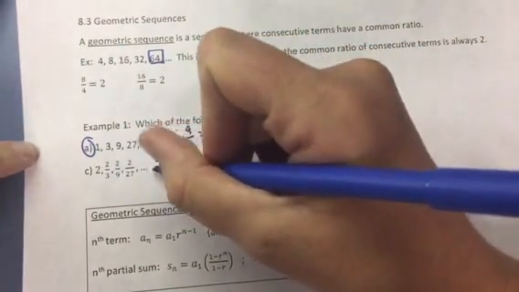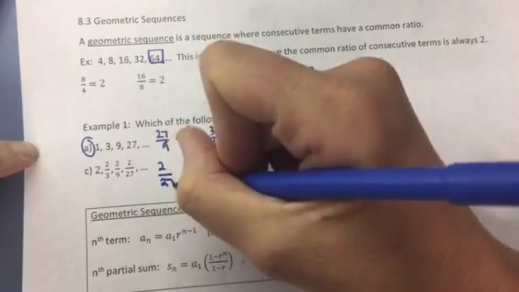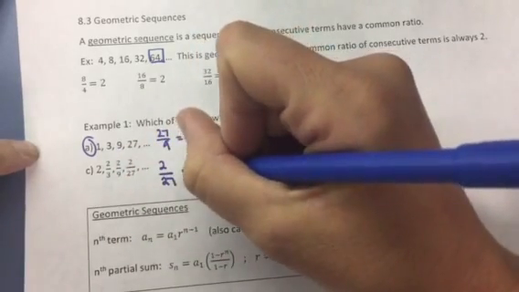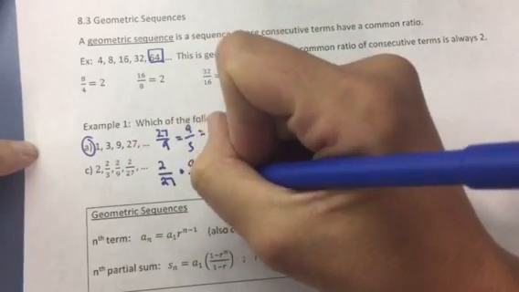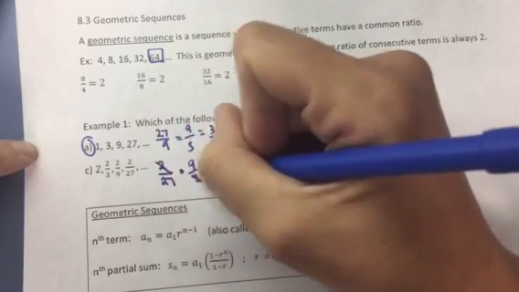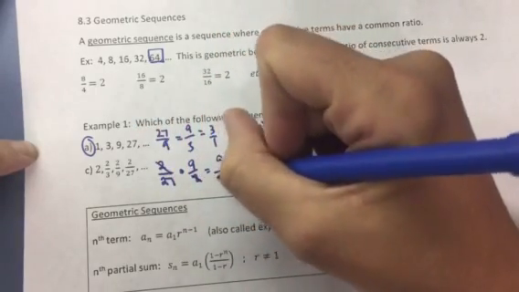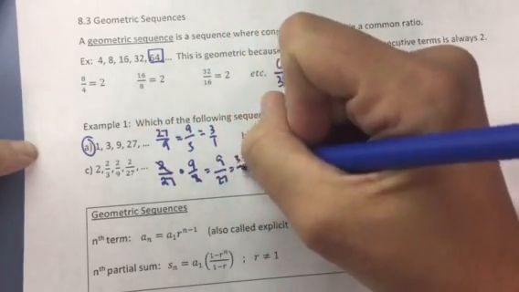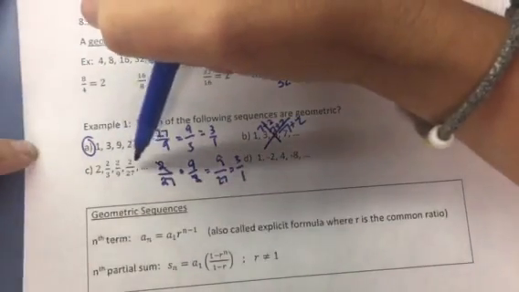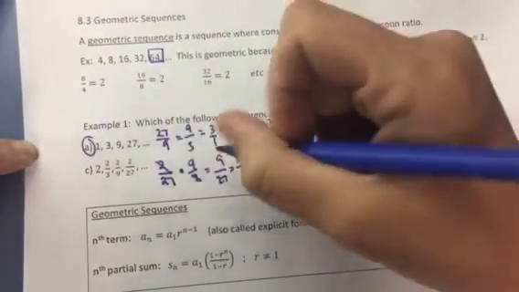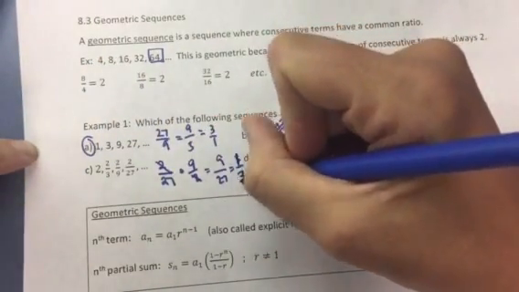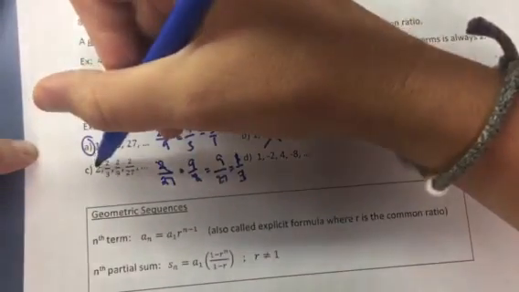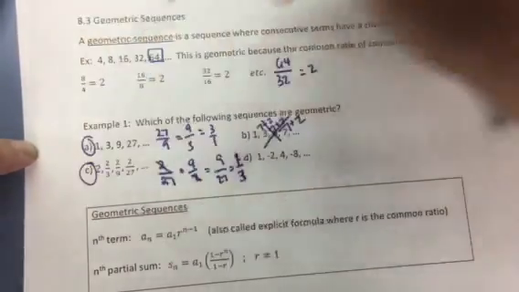But if I did 2/27 divided by 2/9, that's the same as multiplying by 9/2. I would end up getting the ratio of 9 to 27, which is equal to, sorry, 1 to 3. That helps. All of these have a multiplier of 1/3.